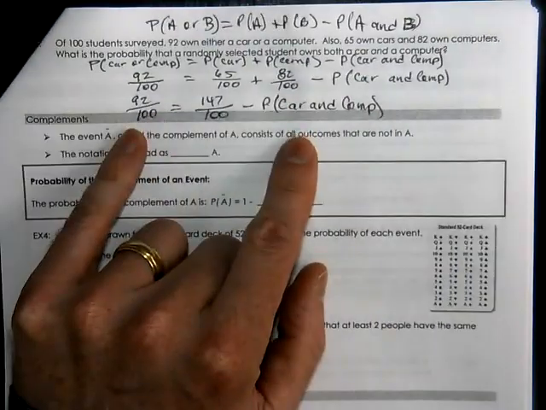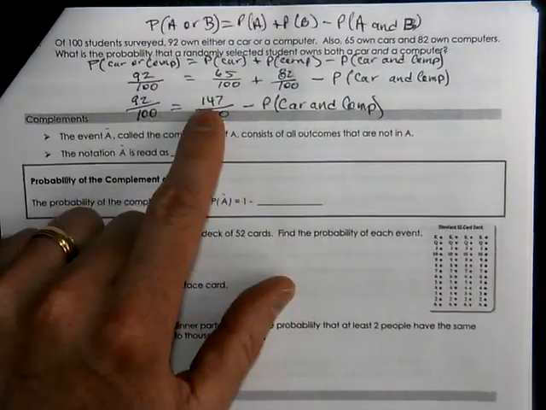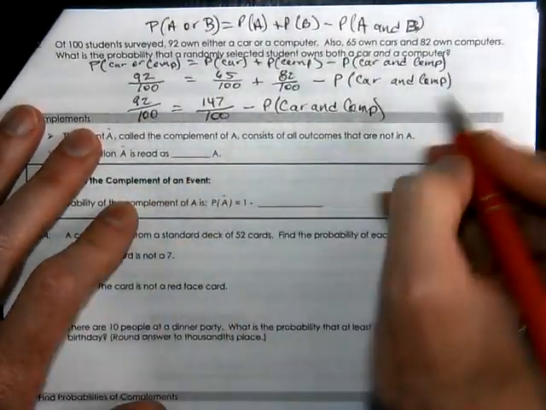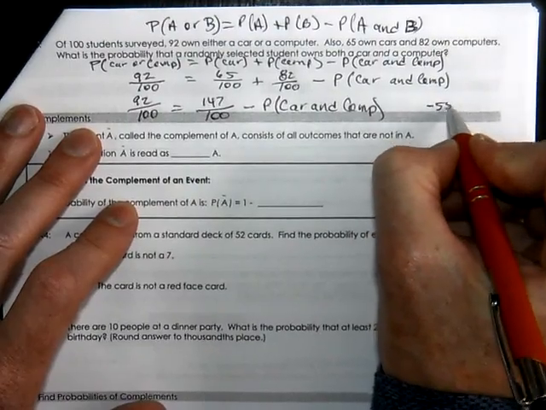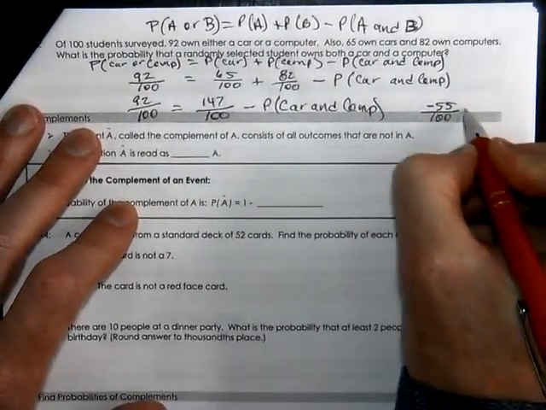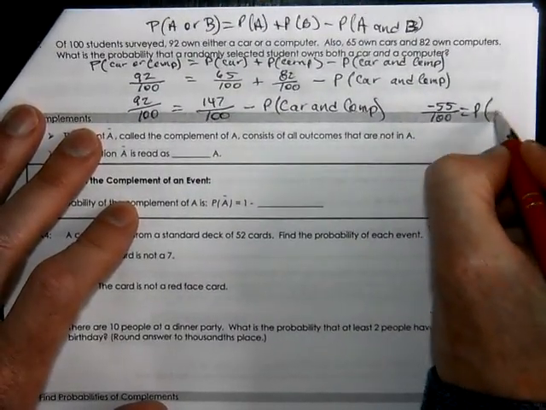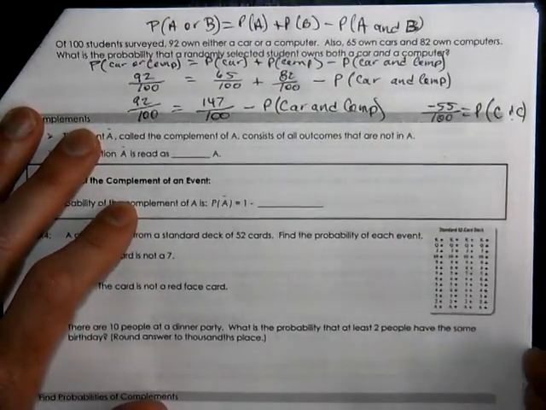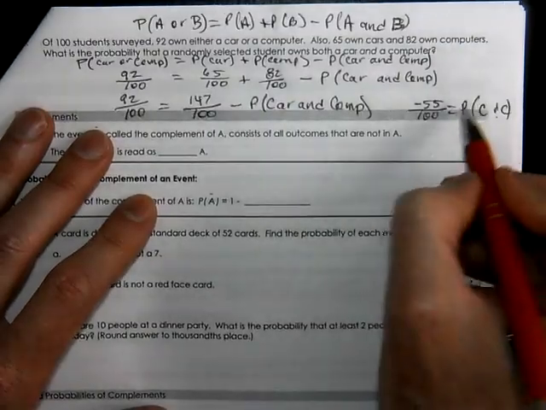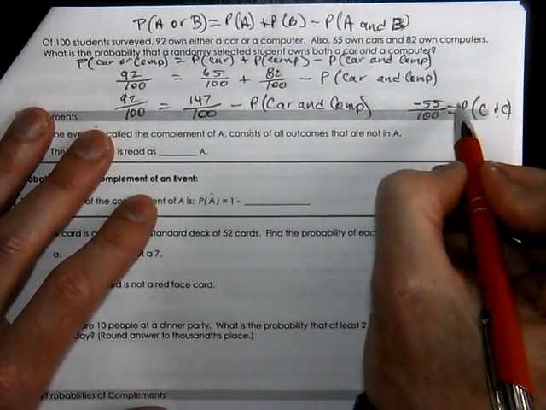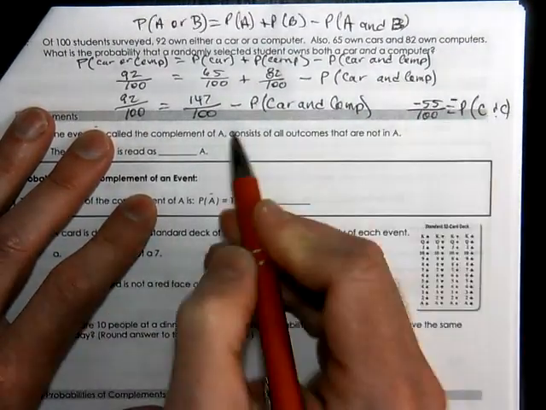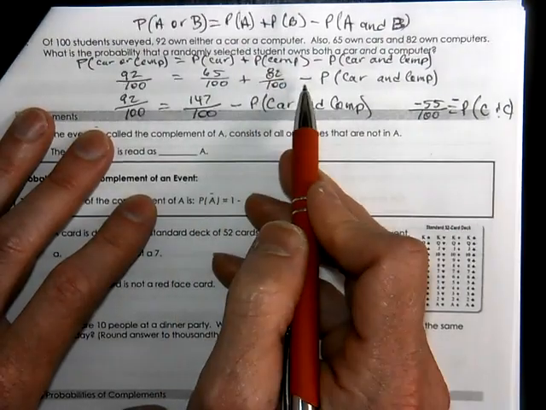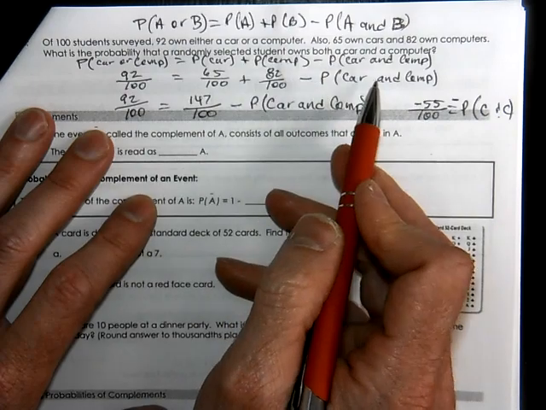So we're just doing an algebra problem. We subtract this across. So when you subtract it across, you get negative 55 over 100 is going to equal the probability of a car and a computer. Oh, I'm sorry, the negative has to be there. When you add those two together, it still has a minus the probability.